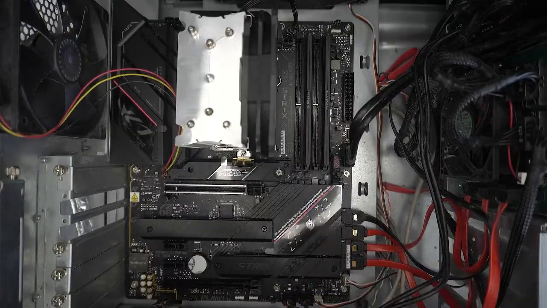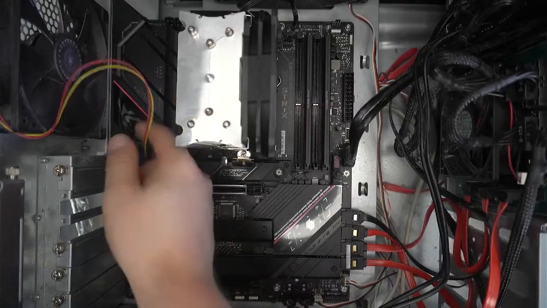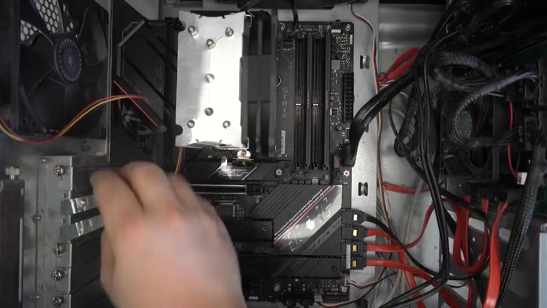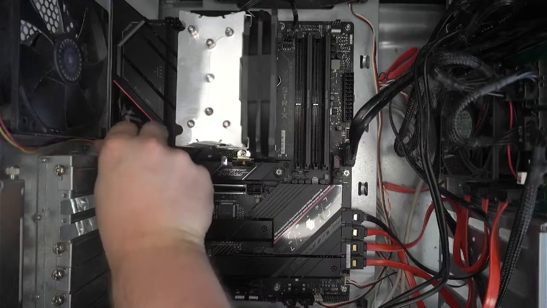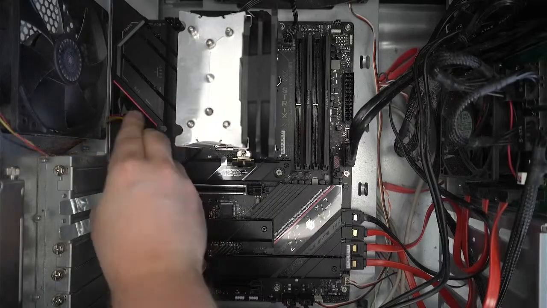That fan there, that fan there, that fan there. All fans connected. Fantastic. See what I did there. And yeah.